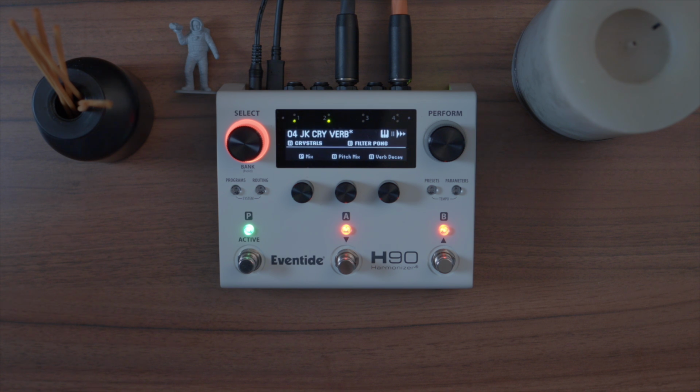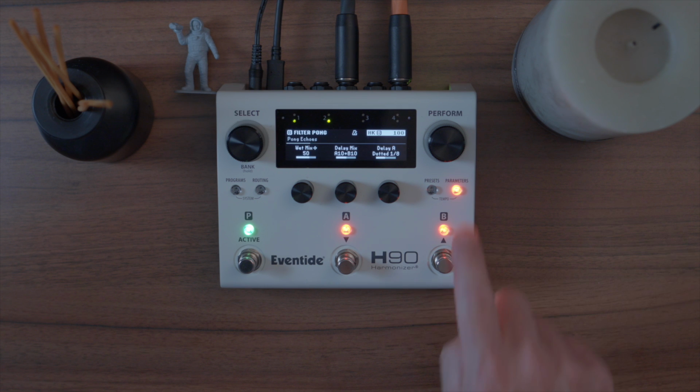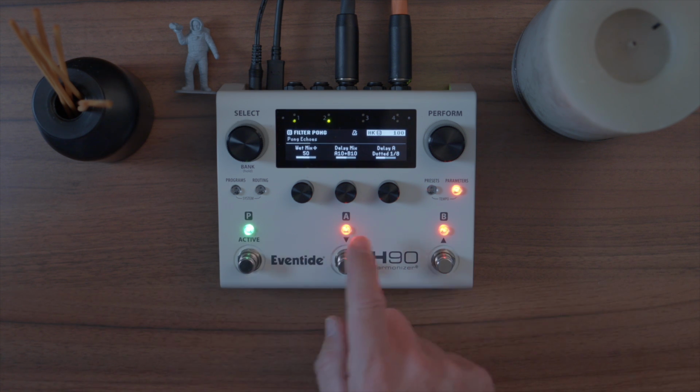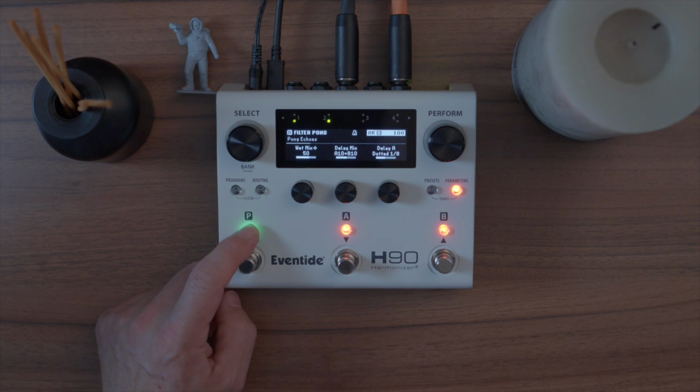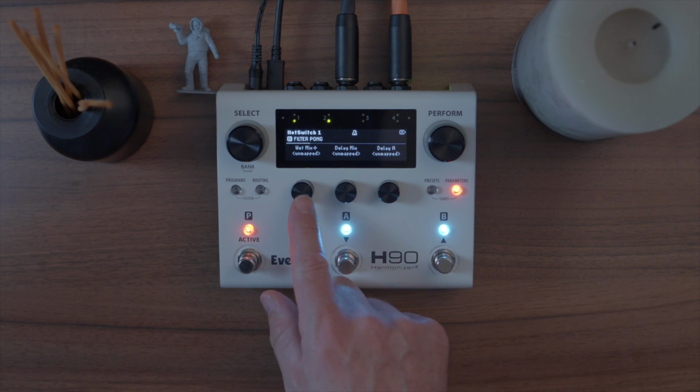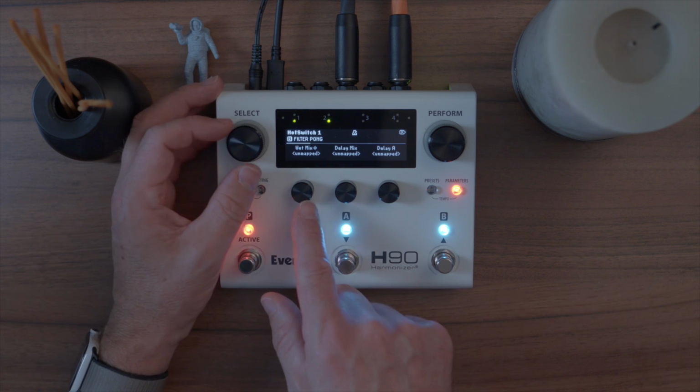So to set up a snapshot, you press the parameters button, and then you hold one of the 3 lights here, P, A, or B. You have 3 snapshots per program. So if I hold the P button down here, what this does, apart from changing the colors to blue, is that it gives you access to 3 parameters on each page.